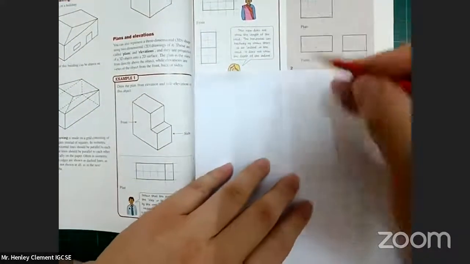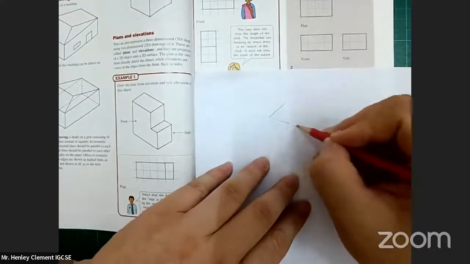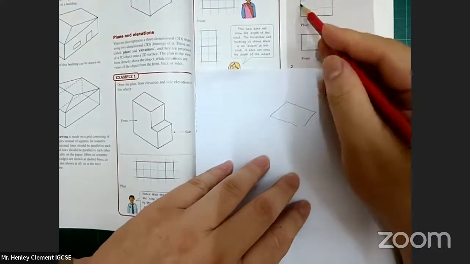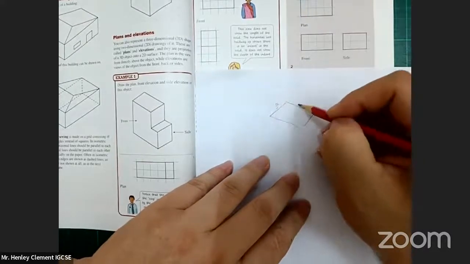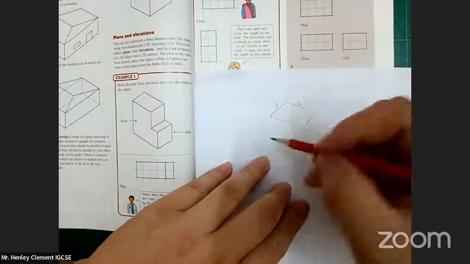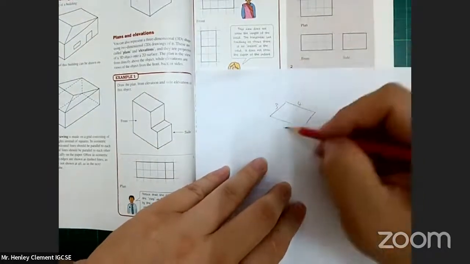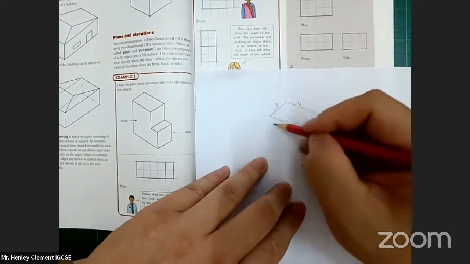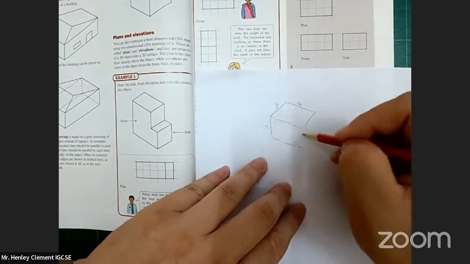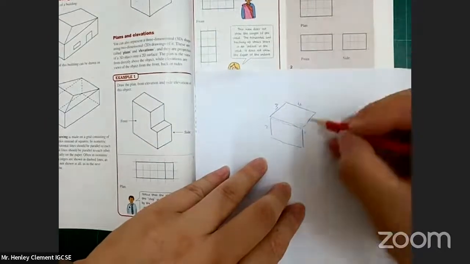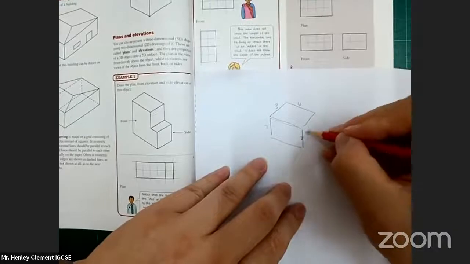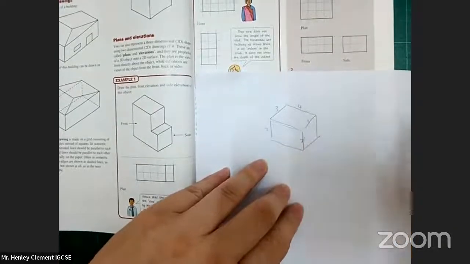So the plane means that from the top, you have this one. Remember, this is left and this is left. Because this is 3, this is 4. And then we have the front. Front is 4. Yeah, this is 4. Agree. And then we have 2 here, 2 down 2. And then we have 2 and 3. So this is the shape for number 1.